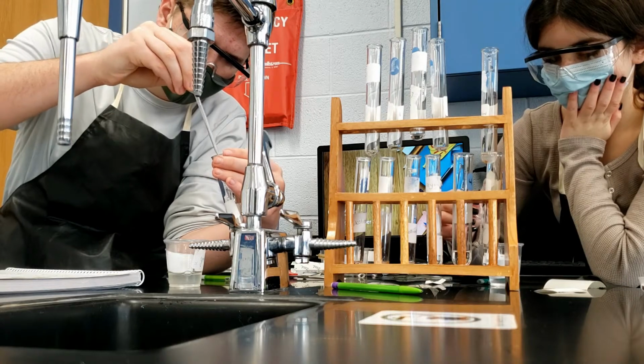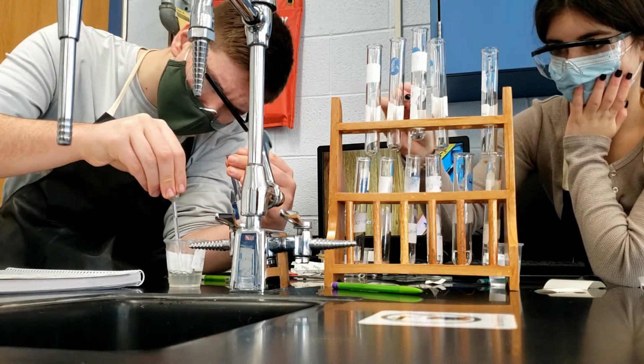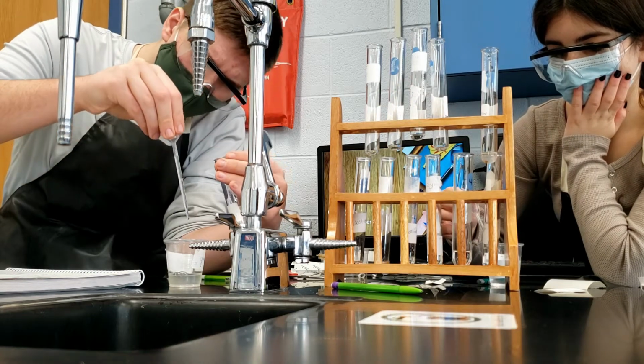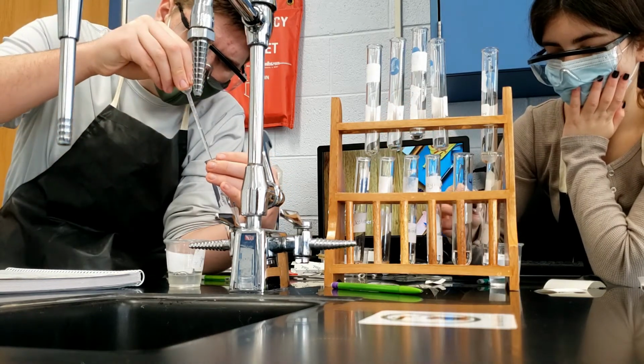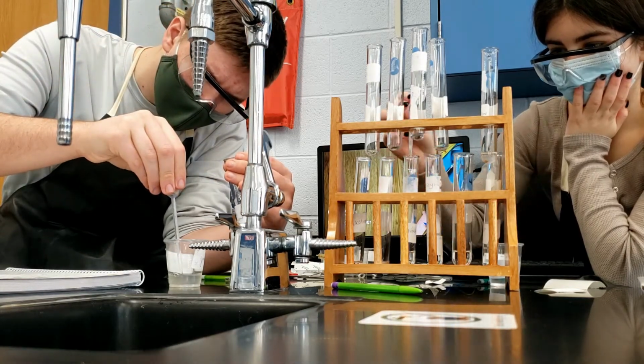You will see by the end of the experiment how each tube has a different amount of oxidation happening, and you could tell that by the color of it. Our control group would be the 2 milliliters of enzyme to 5 milliliters of pH 6 solution. This will give us our baseline to compare everything to.